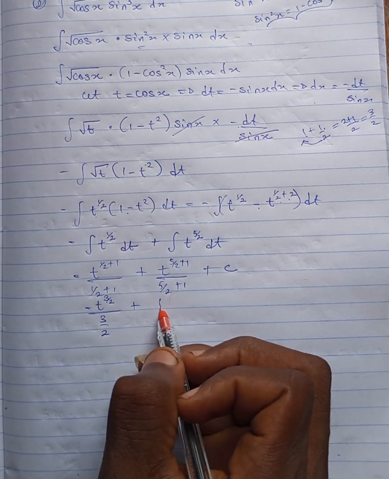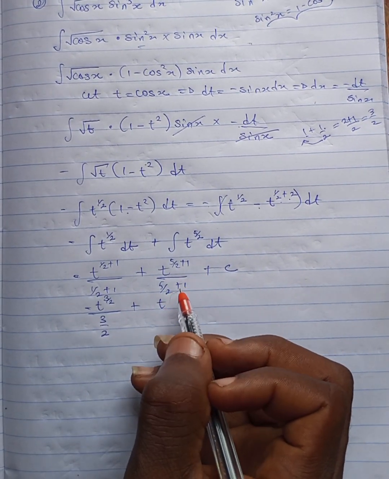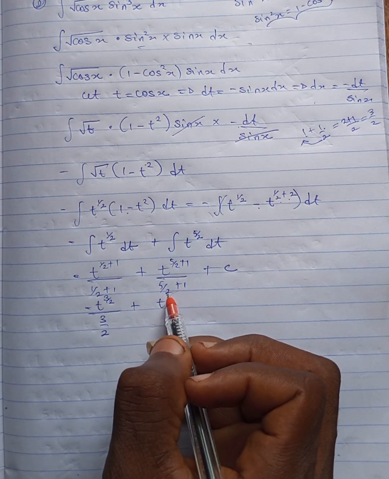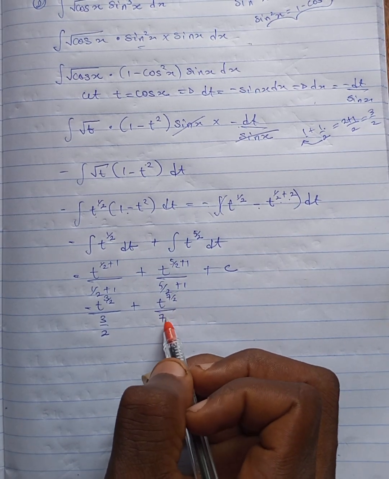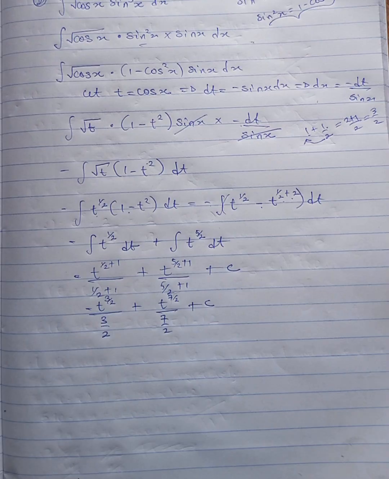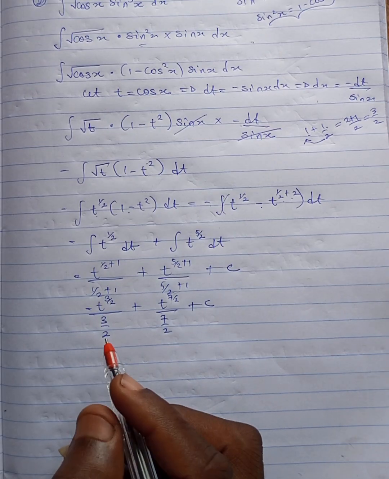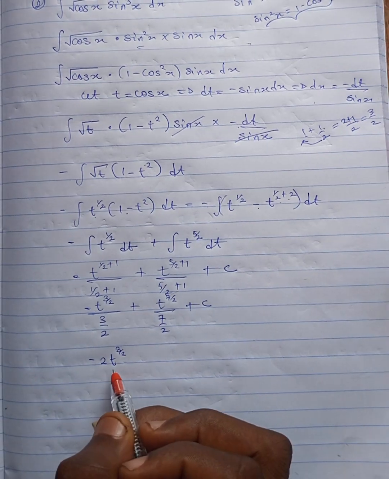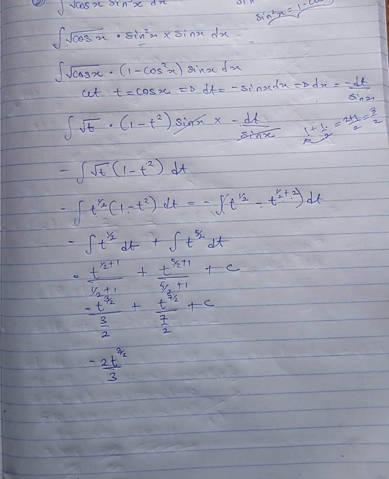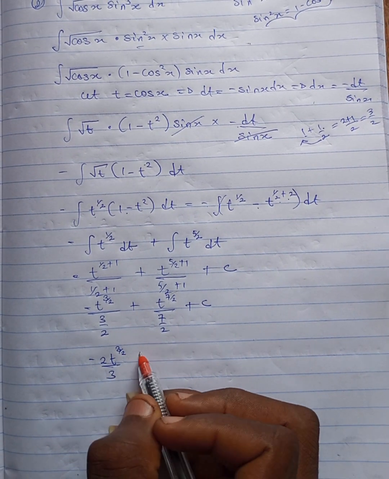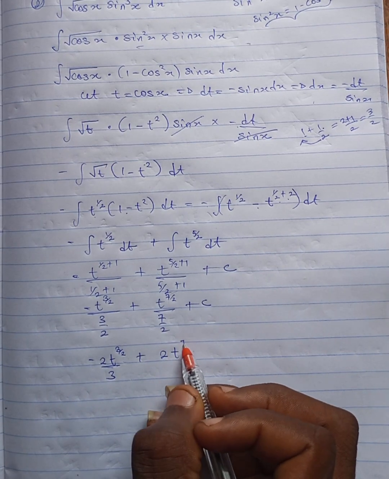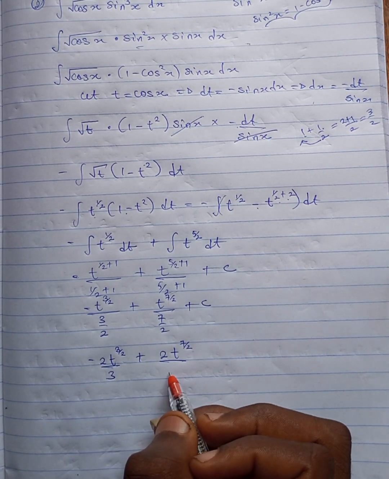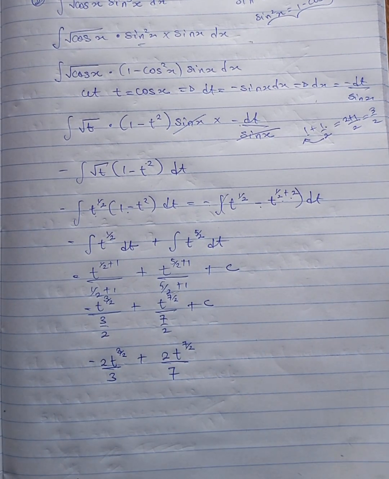Then plus t raised to 7/2 over 7/2, plus the constant of integration. Now we can change this to a single fraction. It becomes minus 2t raised to 3/2 over 3, then plus 2t raised to 7/2 over 7. Are you getting it? Then always add your constant. That thing carries marks.